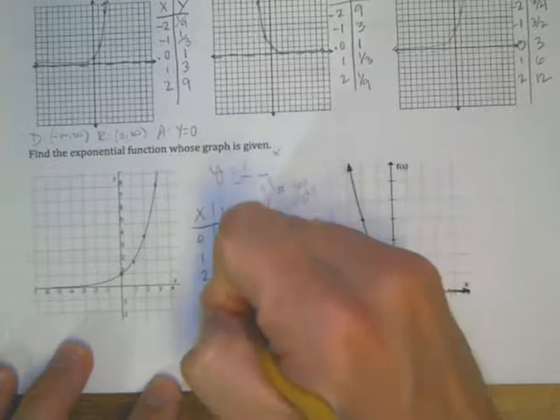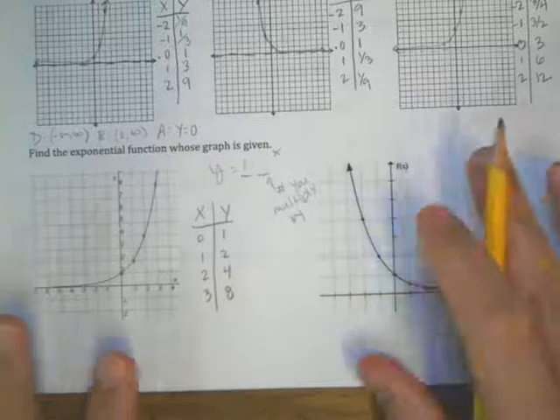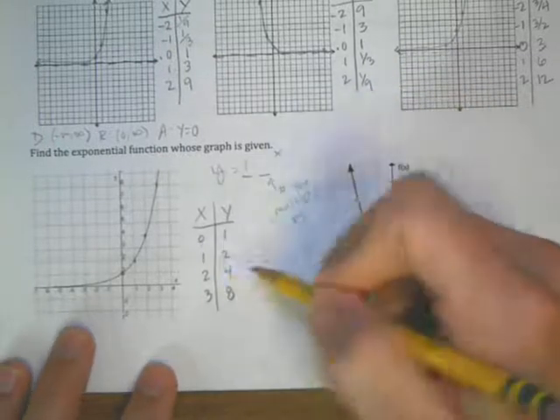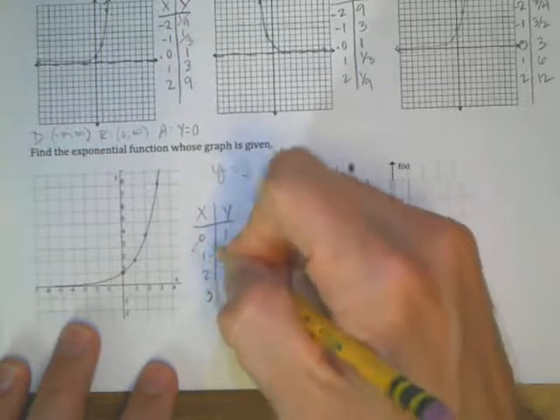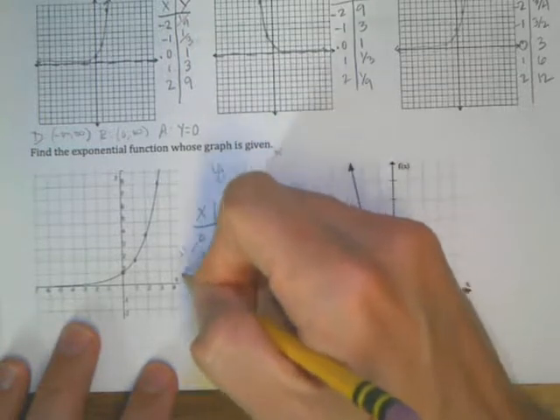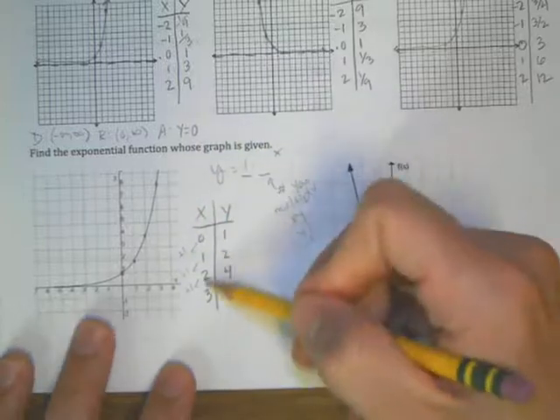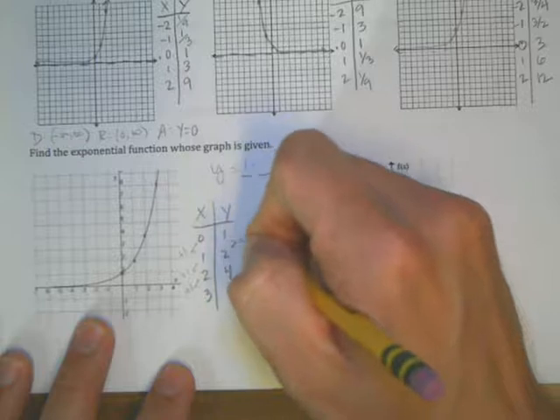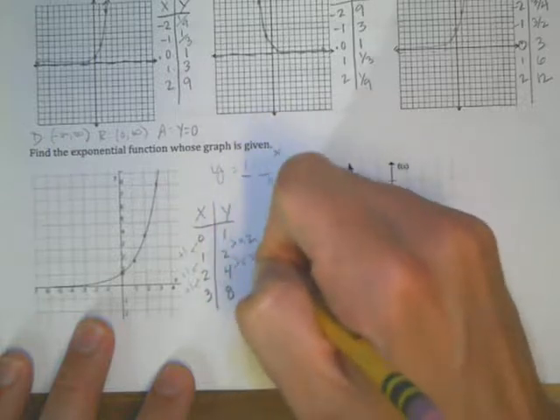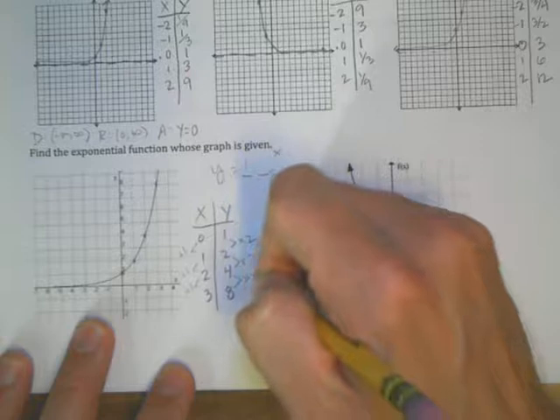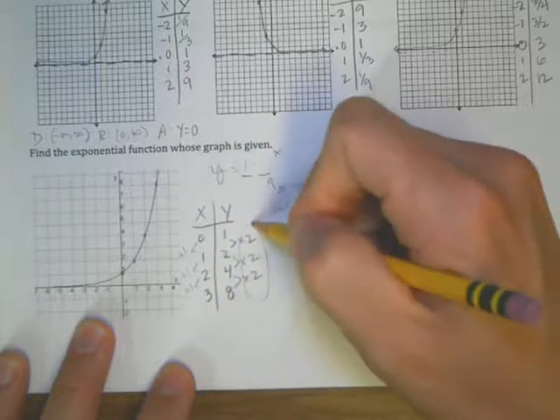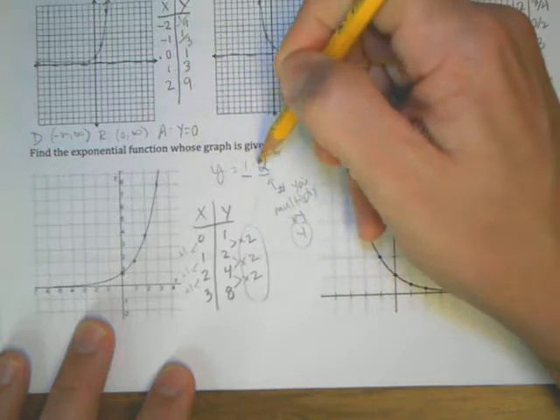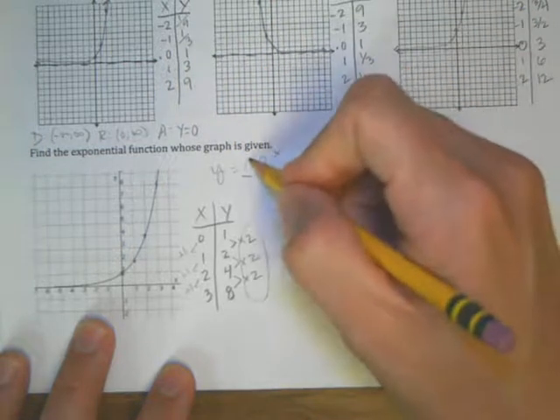It's the number you multiply by on the y side, but your x side has to be consistent. Okay, so look for these consistent points. Plus 1, plus 1, plus 1. So as x increases by 1, y is going to multiply by what? 1 times 2 is 2. 2 times 2 is 4. 4 times 2 is 8. That's your b number right there. So it's y equals 1 times 2 to the x. However, we don't really write that 1, so it would just be y equals 2 to the x power.